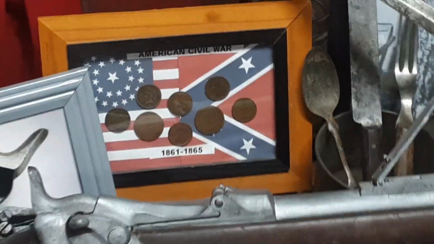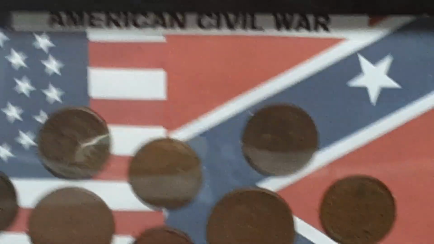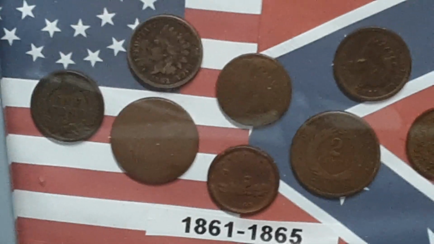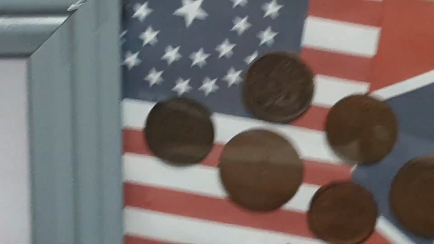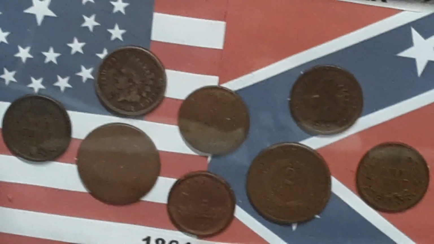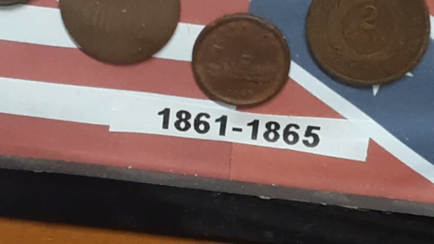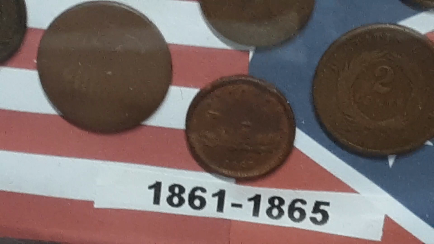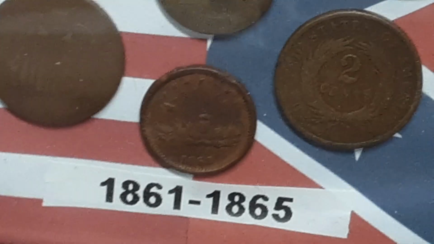My coins. The American Civil War. I have the 2 cents, I have the 1 cent pieces. There was actually a shortage of 1 cent pieces during the war, so private companies were minting their own, like this one. This is from 1863, and it's a privately minted token that was actually in circulation during the war. On the back it says Our Navy.